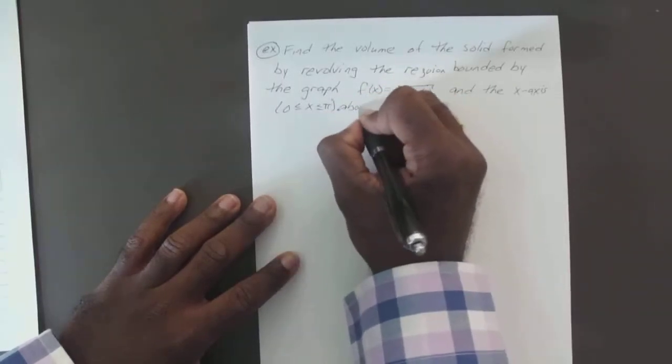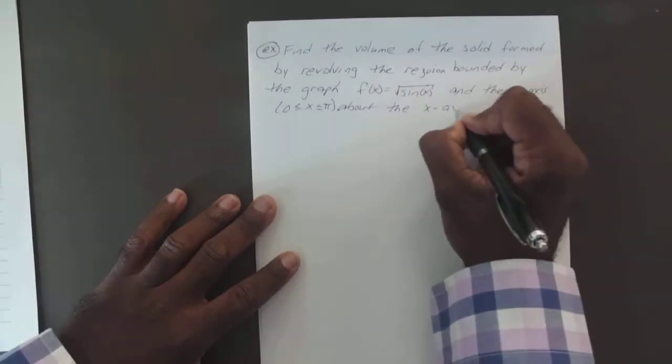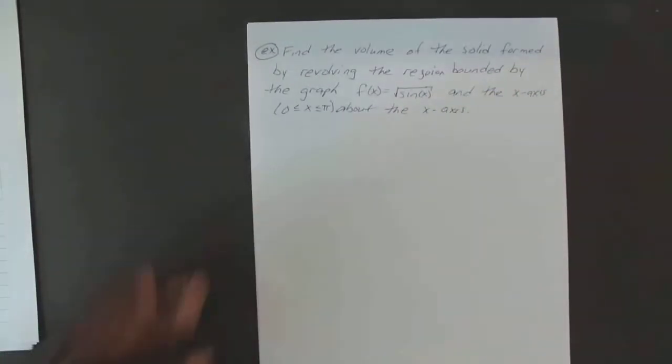And we're going to limit that between 0 and pi, about the x-axis.